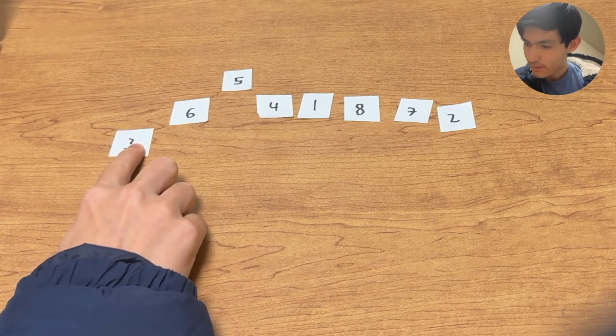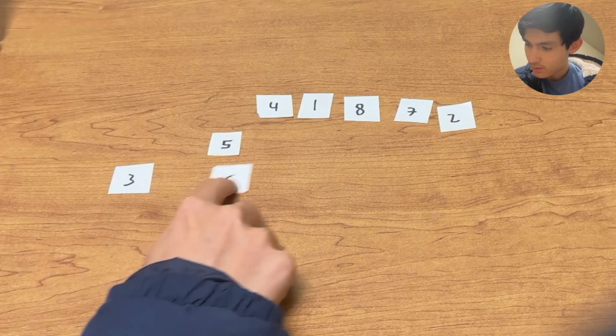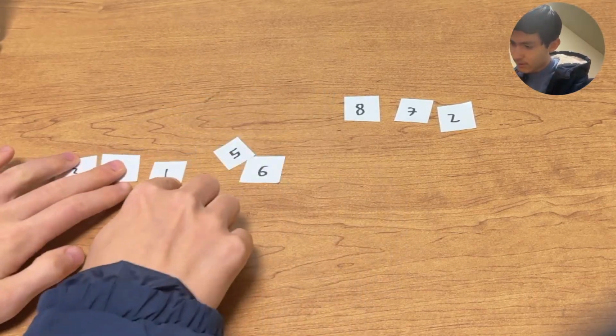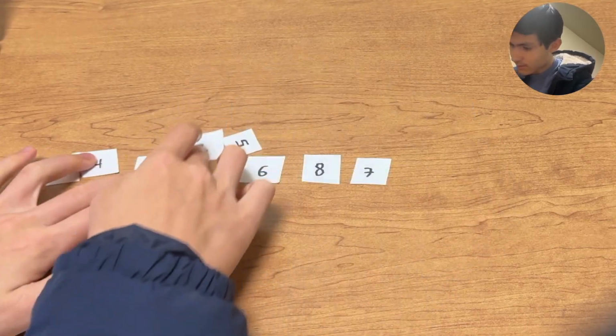3 should go on the left. 6 should go on the right. 4 should go on the left. 1 should go on the left. 8 should go on the right. 7 should go on the right. 2 should go on the left.